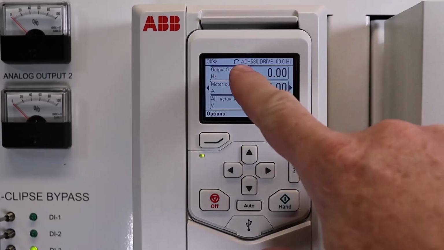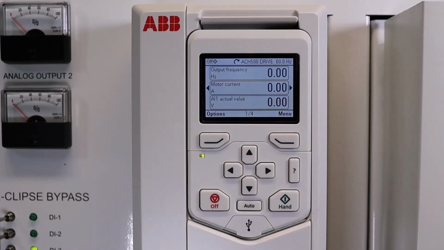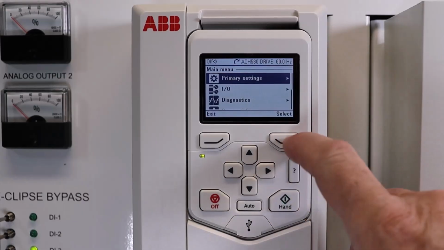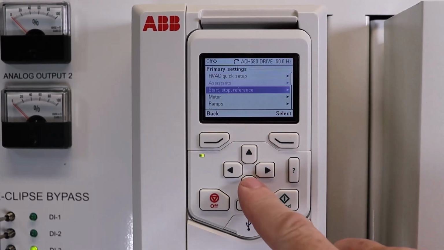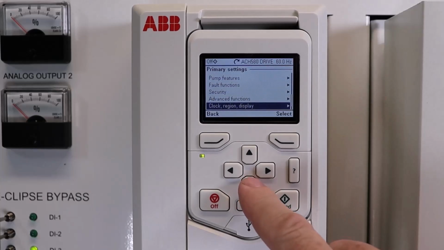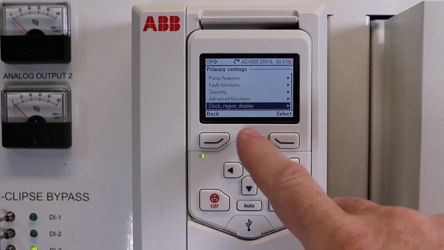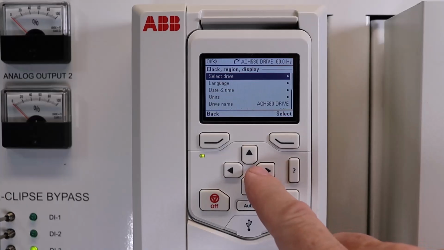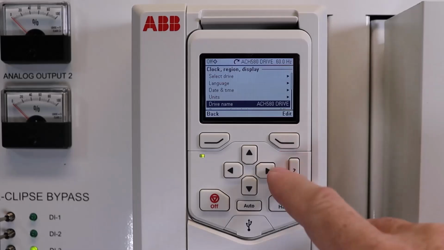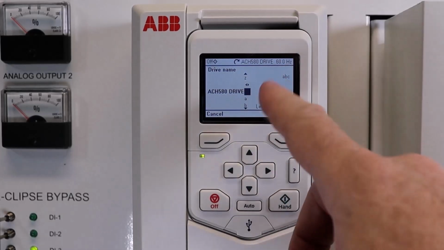So we're going to start out with the drive name up here on top. It says ACH580 drive. That was programmed into this drive. That is not default. So we're going to start by hitting menu, primary settings, hit select, then we're going to go down to clock, region, and display. And we'll go over sideways, or always hit select, and we'll go down to drive name. And here's the drive name. It says ACH580 drive. So we hit edit, we can edit that.